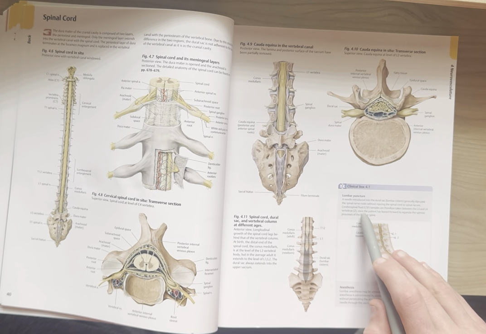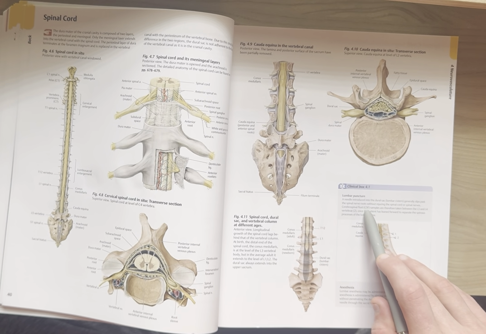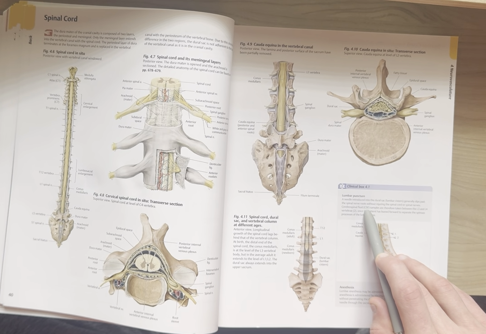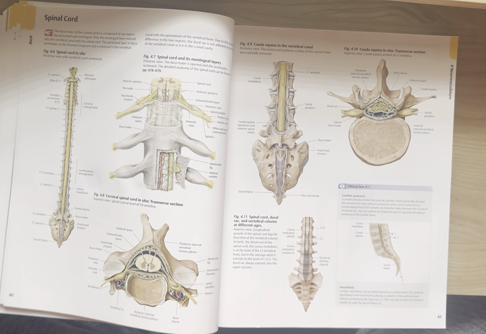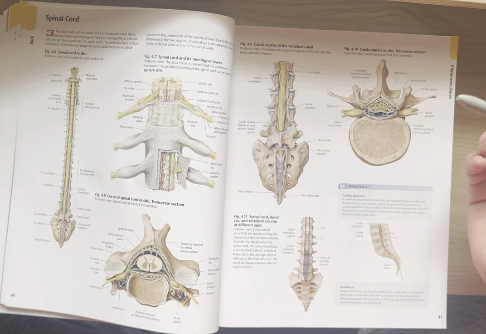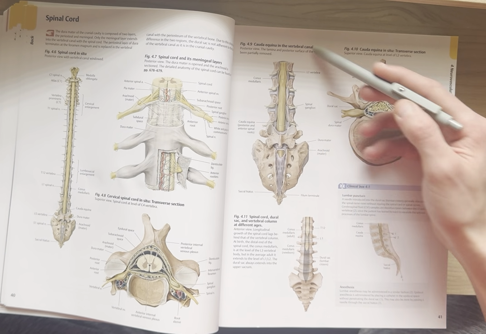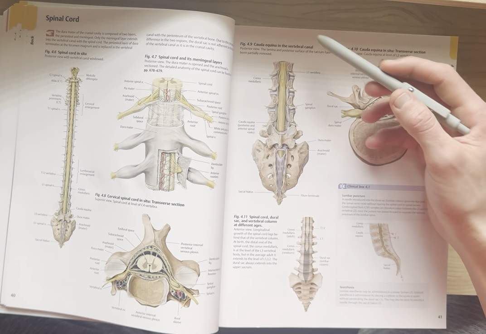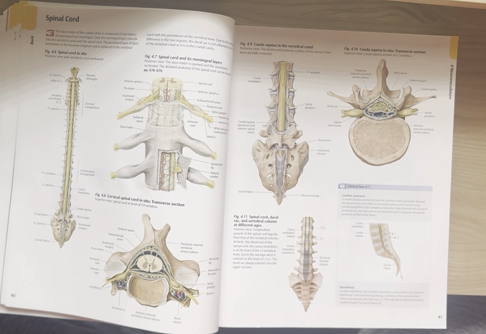And a lot of times these lumbar punctures are done to check for the presence of any infections within the CSF, which can be a serious sign for some conditions, like meningitis, one of the primary ones, just to see if there's any infection within your meninges, which runs through the same area as the CSF.